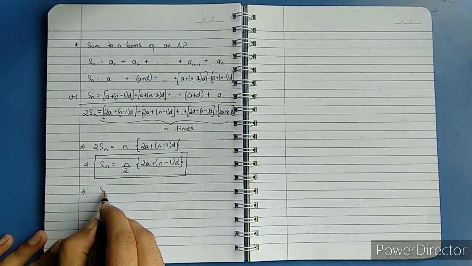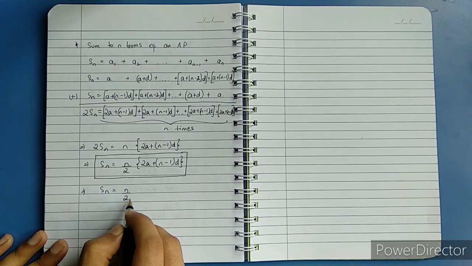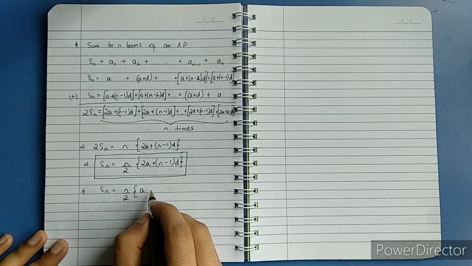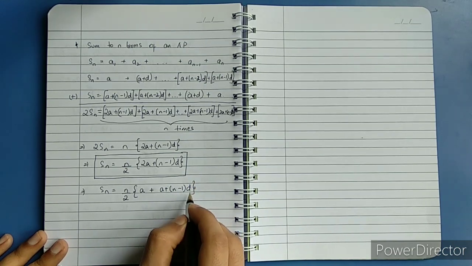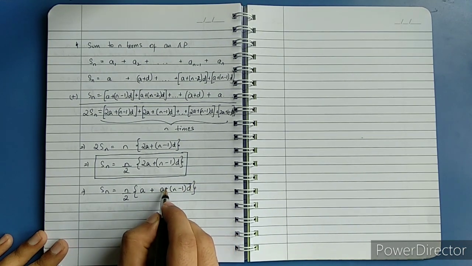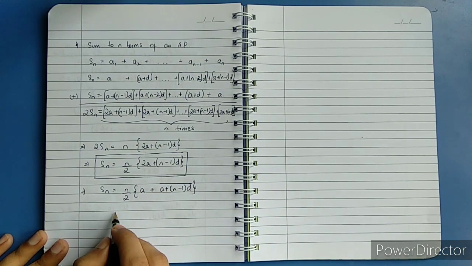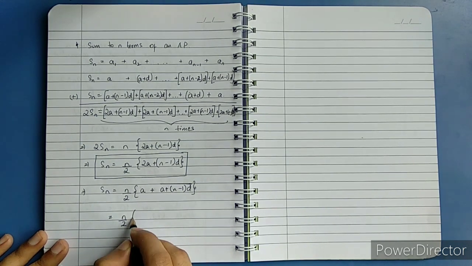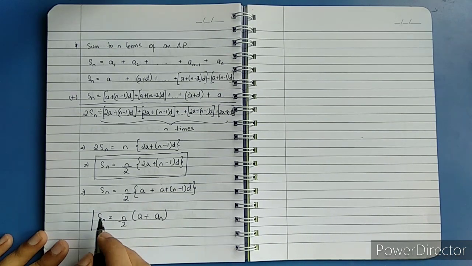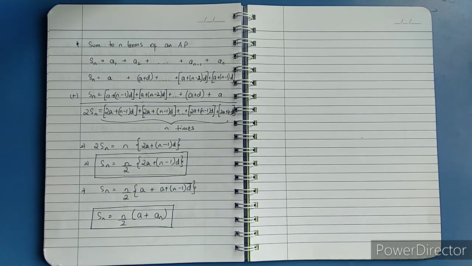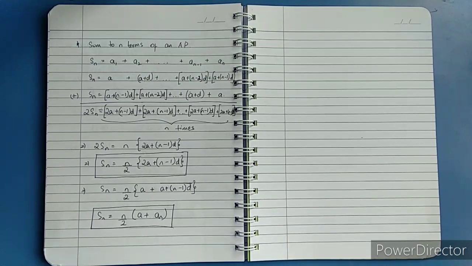This can also be represented in this way, where we write n by 2. 2a we are dividing as a plus n minus 1 into d. So this one, a plus n minus 1 into d, is an. So n by 2 we get a plus an. So Sn can also be written as n by 2 into a plus an, that is the first term plus last term. So these two formulas we have for the sum till n terms of an AP.